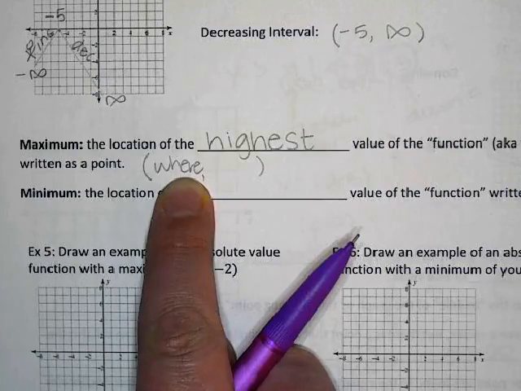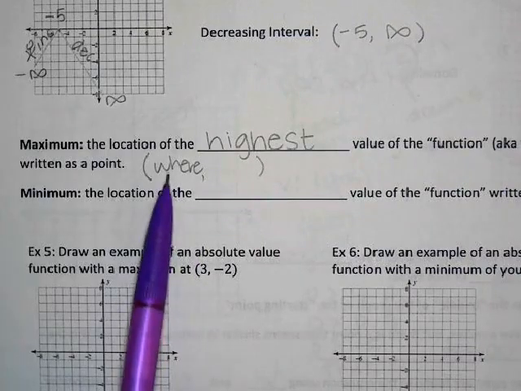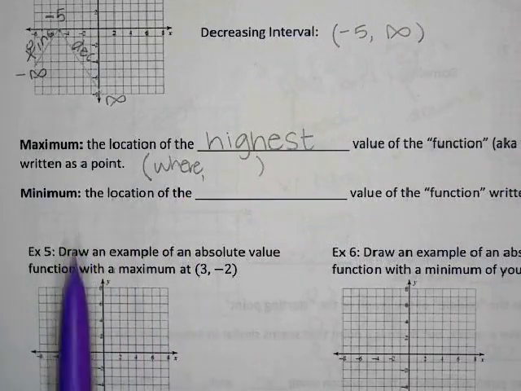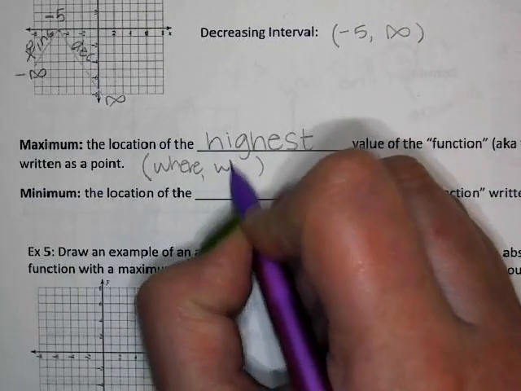If somebody said, what is your name? And I gave them my first, middle, and last name, am I answering the question? Yes. Am I over answering the question? Yes, I am. I'm giving them too much information. Does that make sense? Okay. If somebody says, what is the maximum, then you're going to tell them just the y coordinate.